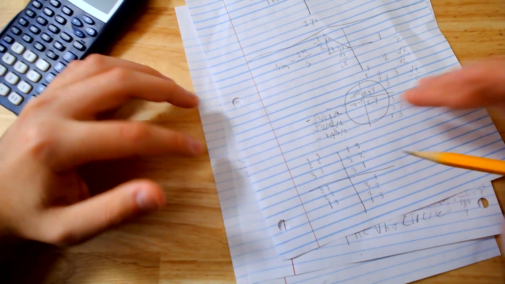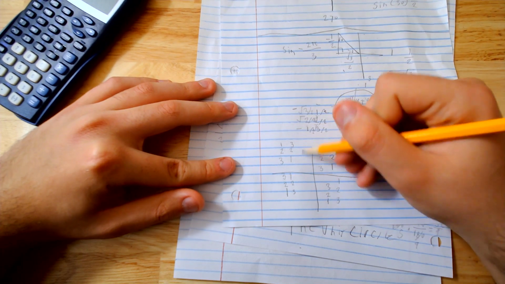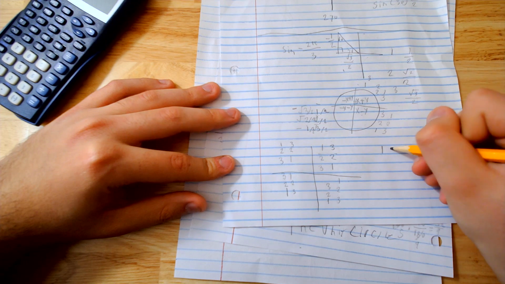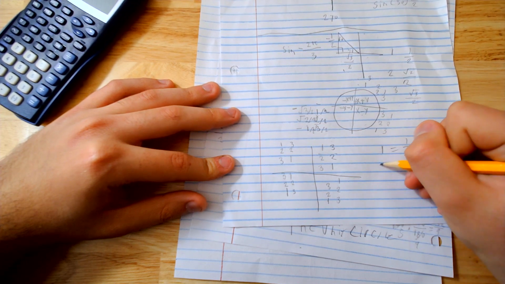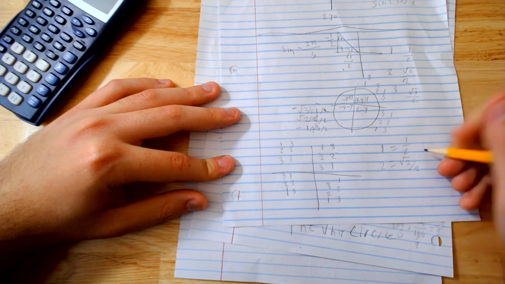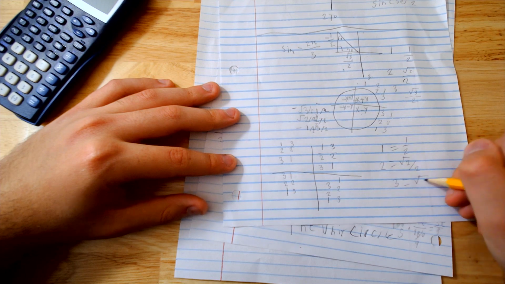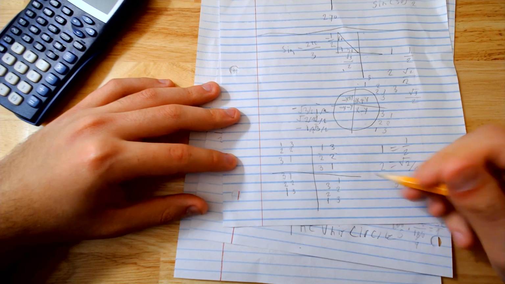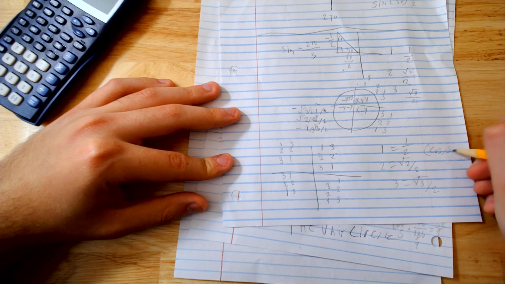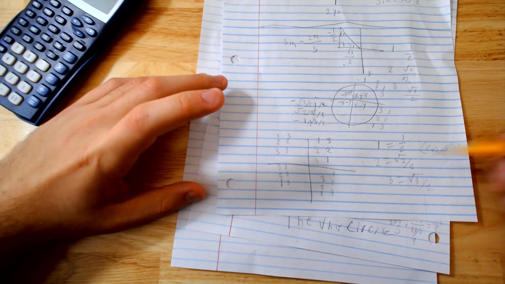All right, so it's really important to understand that the rules of these quadrants apply to these. So let's go over it. 1 is 1 over 2. 2 is 2 over 2. And 3 is 3 over 2. That's my way of coding the cosine of theta and the sine of theta.